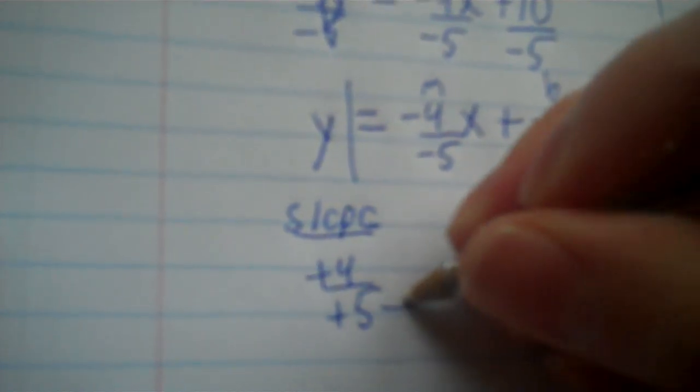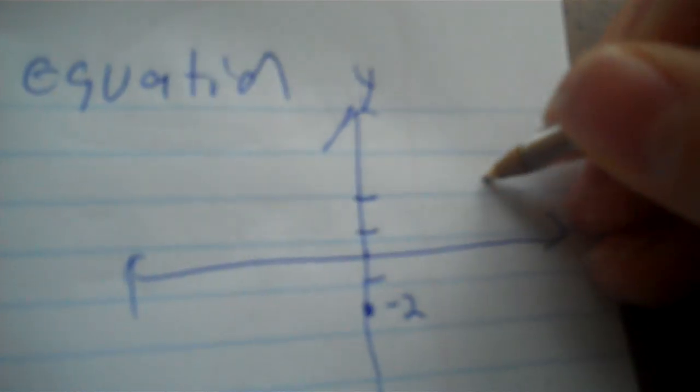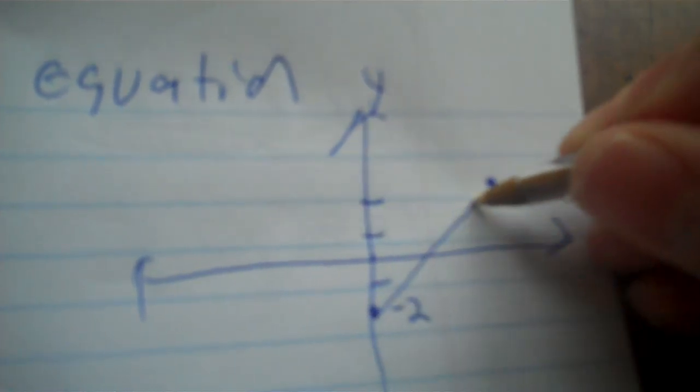And then from there I go forward 5, and while I'm doing that I go up 4. So I go up 4, so -1, 0, that's 2, 3, 4, okay? Because again, 1, 2, 3, 4, and then forward about where 5's at, okay? And there's the equation.